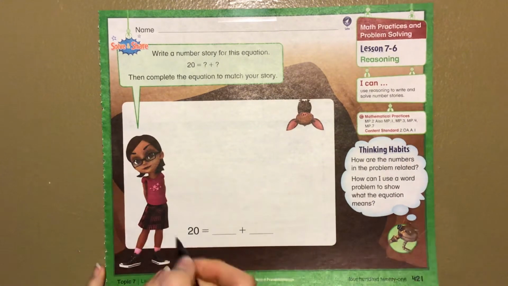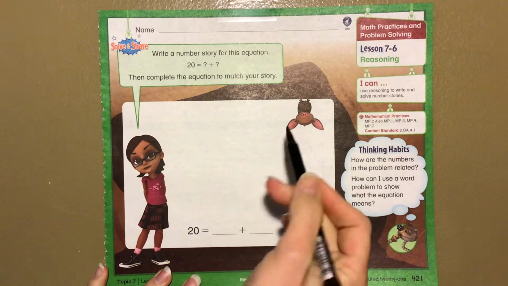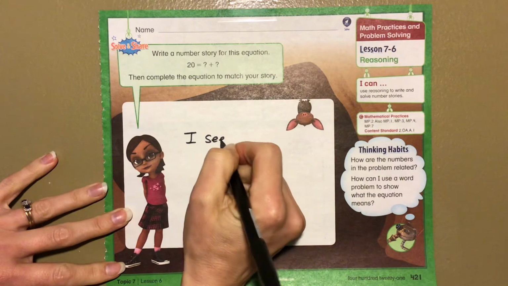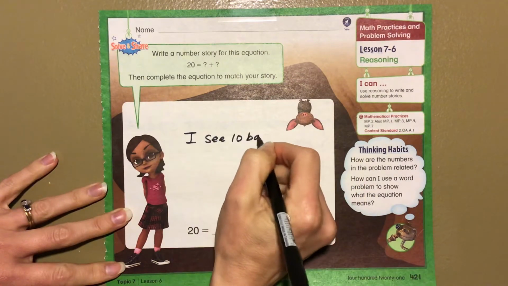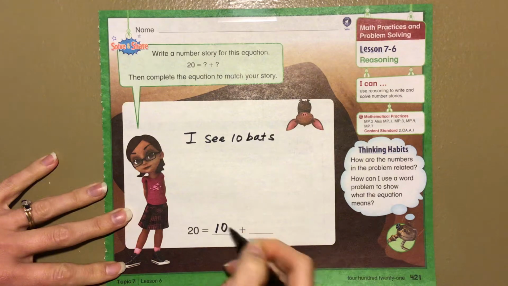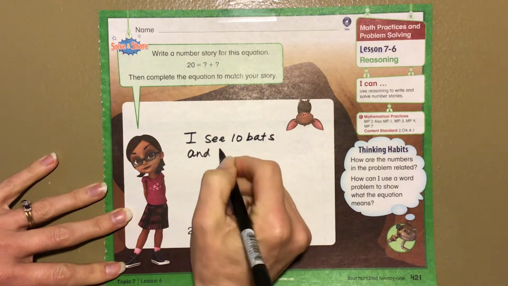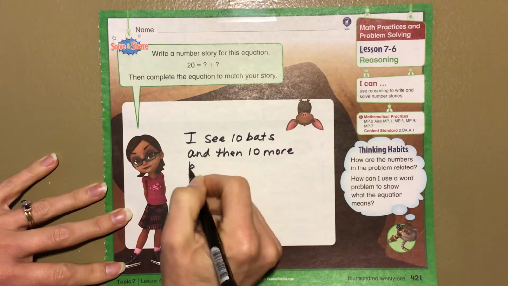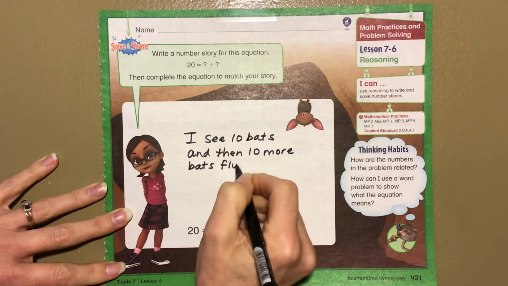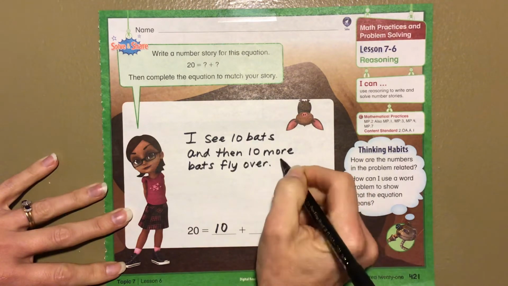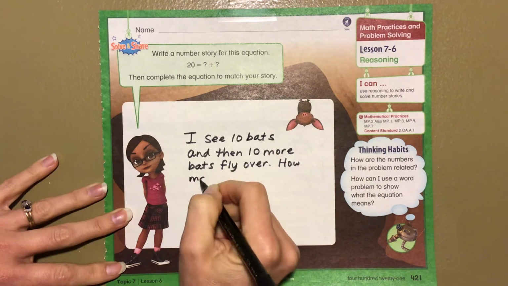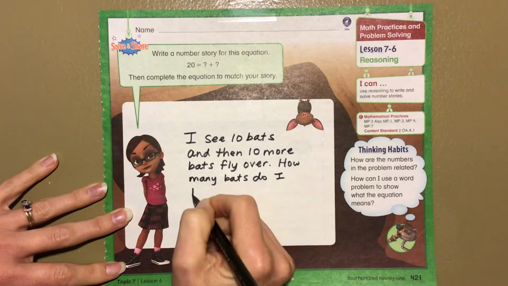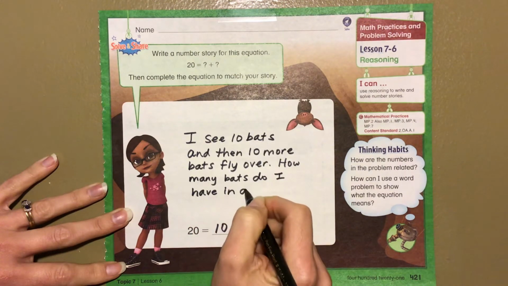So let's see, I have a total of 20, and I'm going to have something plus something. I see a little bat there, so I'm going to use that one. Let's see, I see 10 bats. So that would be right there. I see 10 bats. And then 10 more bats fly over. How many bats do I have in all?